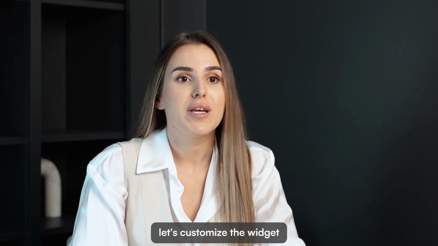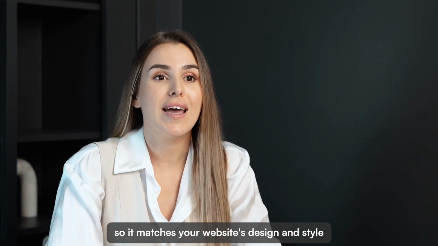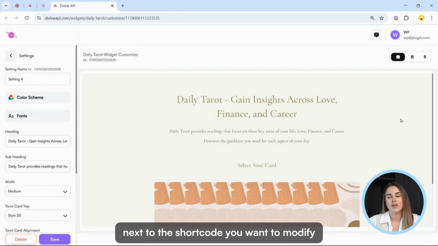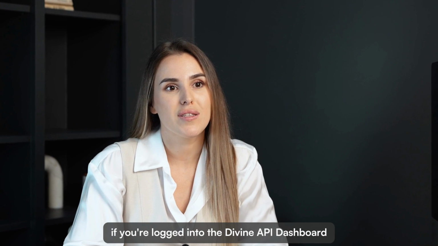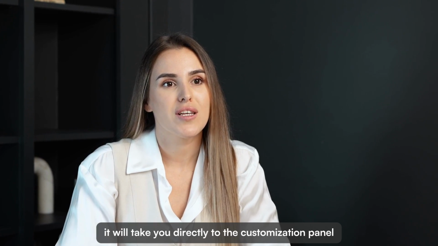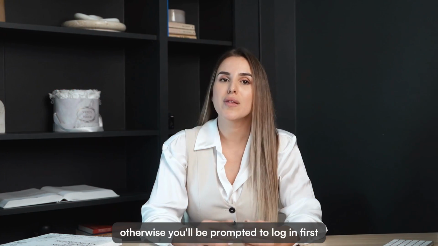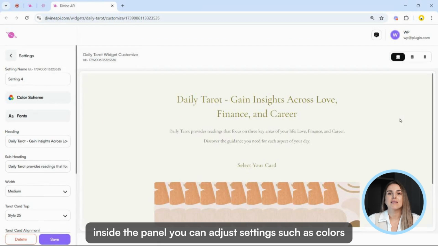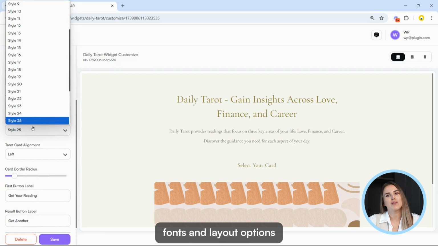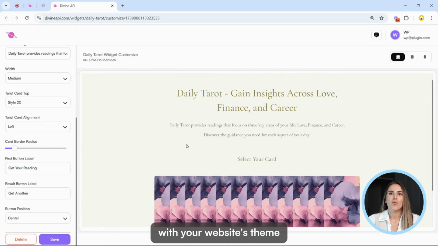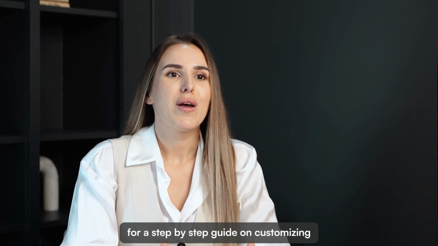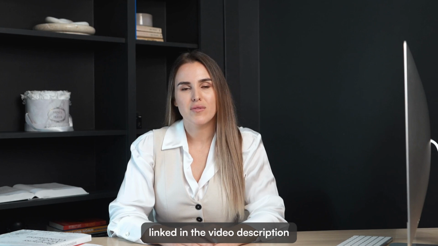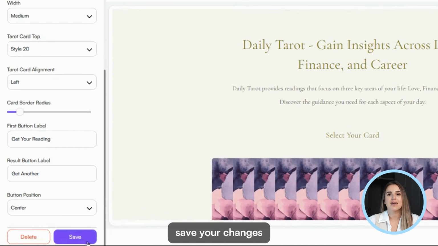Now, let's customize the widget so it matches your website's design and style. To customize the Daily Tarot widget, click the Customize button next to the shortcode you want to modify. If you're logged into the Divine API dashboard, it will take you directly to the customization panel. Otherwise, you'll be prompted to log in first. Inside the panel, you can adjust settings such as colors, fonts, and layout options to ensure the widget blends seamlessly with your website's theme. For a step-by-step guide on customizing the Daily Tarot widget, check out our dedicated tutorial linked in the video description. Once you've finished customizing, save your changes.